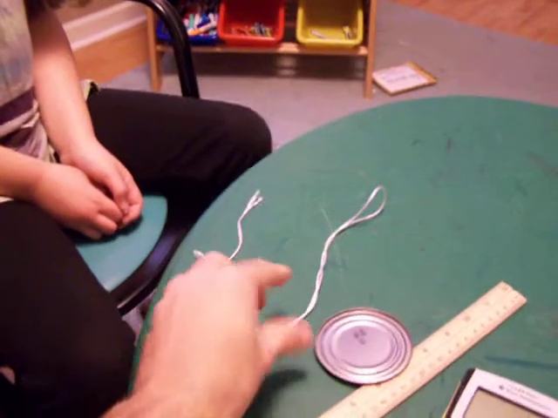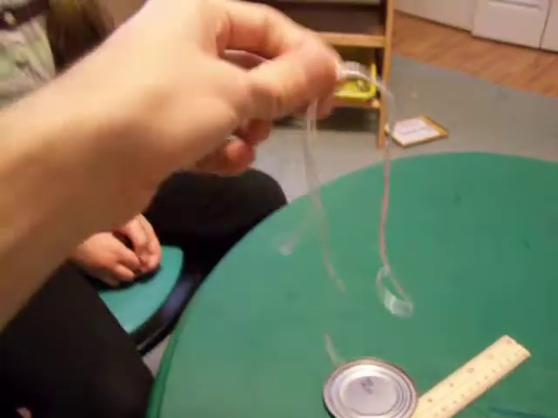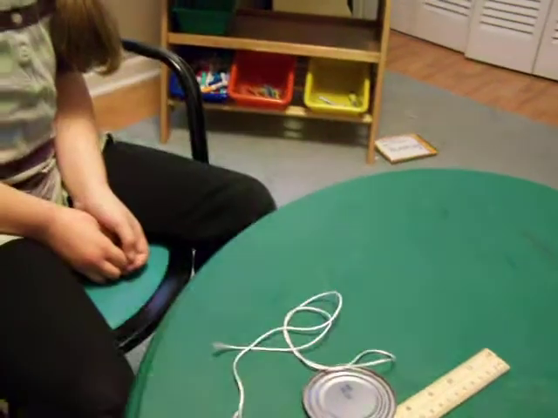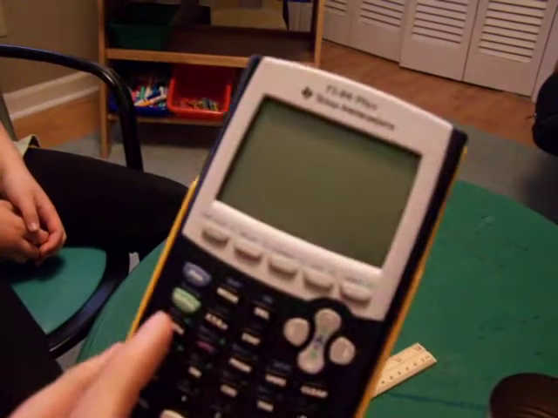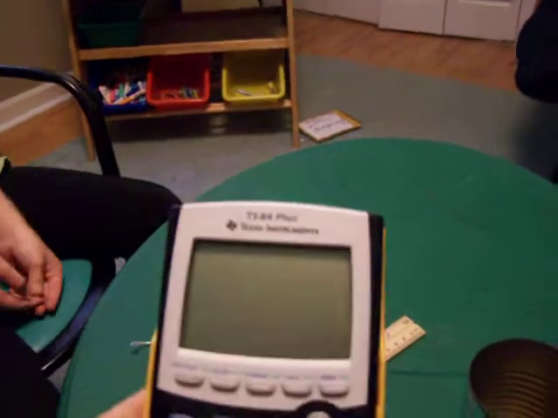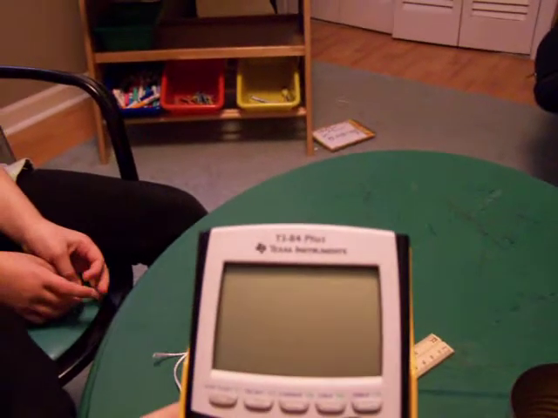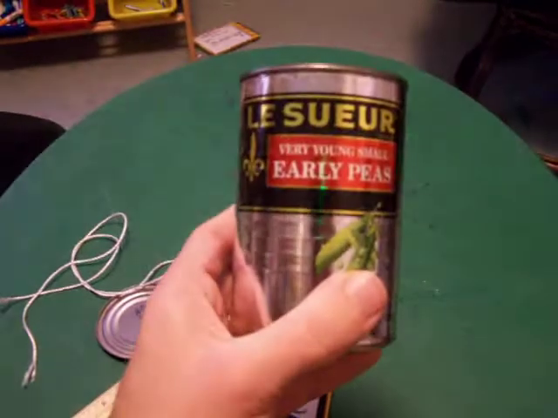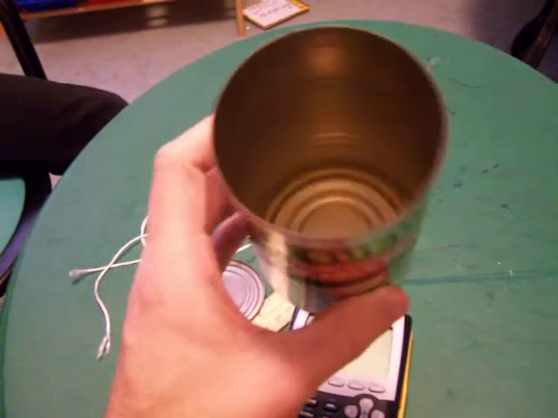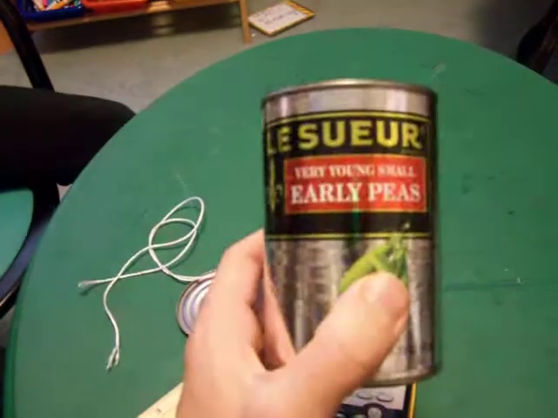To help her explain this, we have some ordinary household items, such as this piece of string, this ruler, this handy-dandy TI-84 Plus graphing calculator that comes from Carrollton High School. I borrowed it for this experiment today. We also have this ordinary can of peas. Well, Kaydee Rose Martin's father has emptied the peas out with his voracious appetite. So this can is really a pecan.